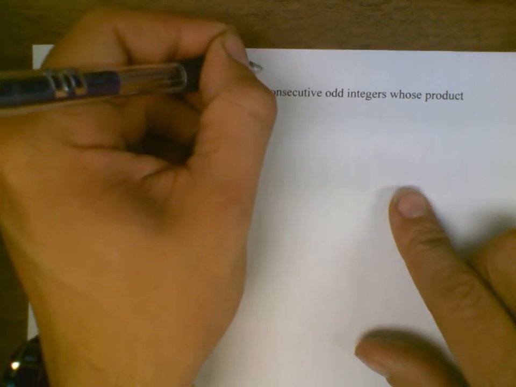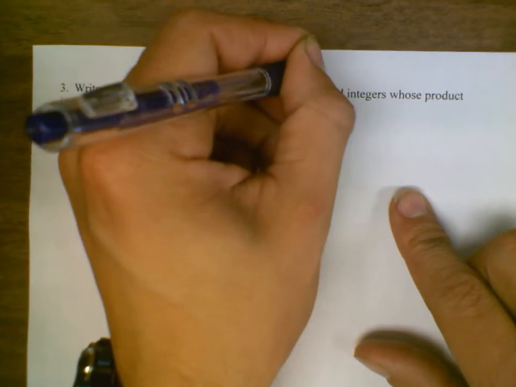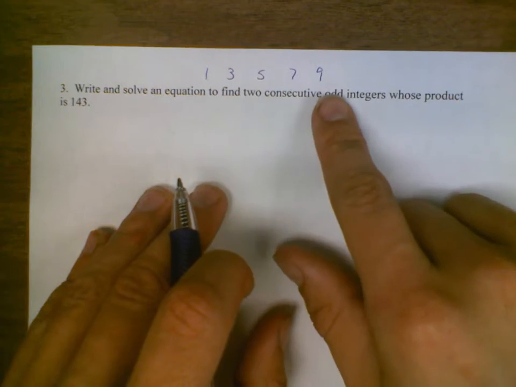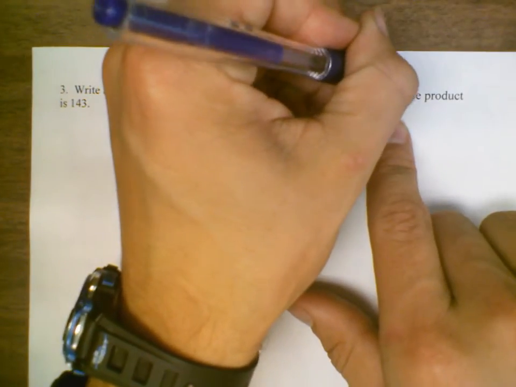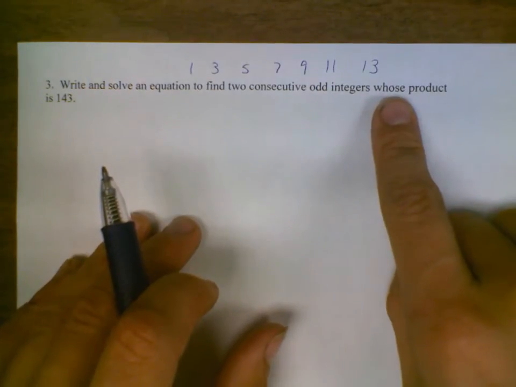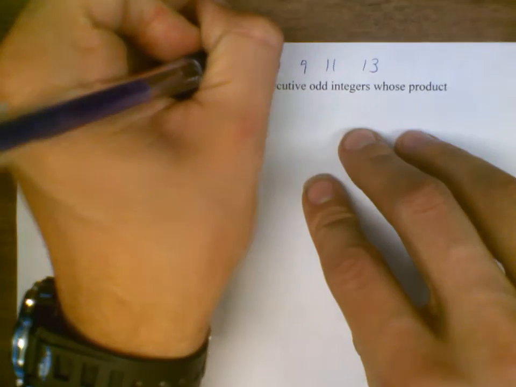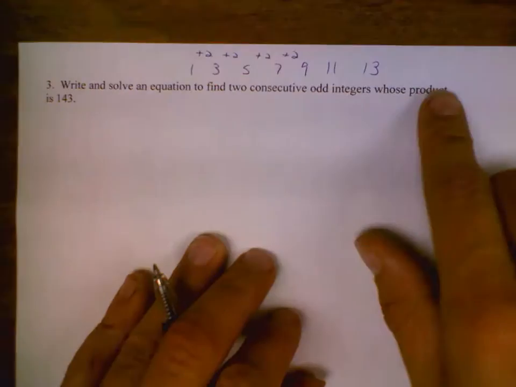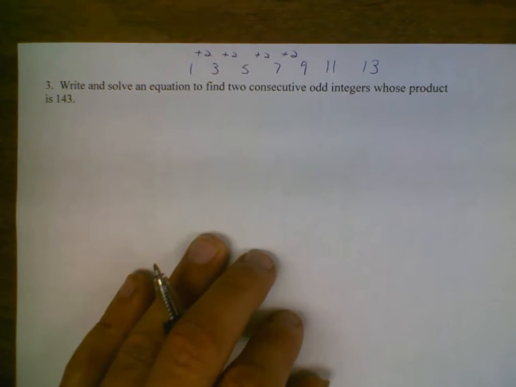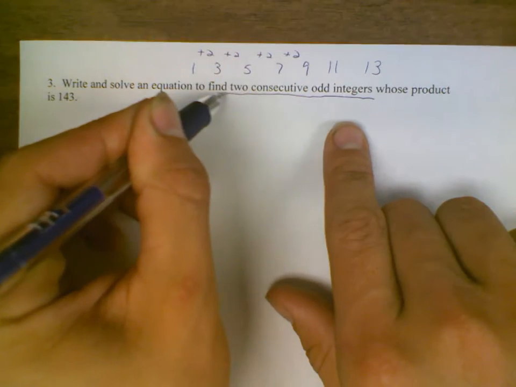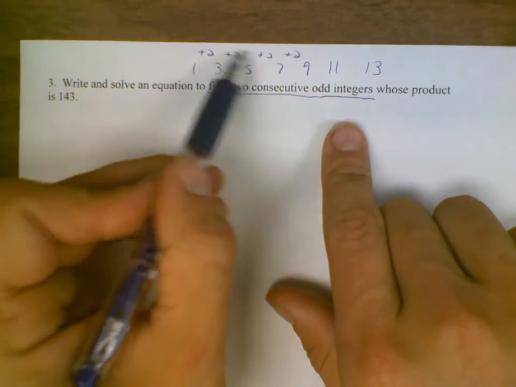So the idea here is to get this set up, you need to recognize that odd integers are two apart, right? Like if I think about odd numbers, it goes 1, then 3, then 5, then 7, then 9, then 11, then 13, and so forth, right? And I know that each of these, adding 2 gives me the next one, okay? So when it says find two consecutive odd integers, I'm going to use this idea that they're two apart.